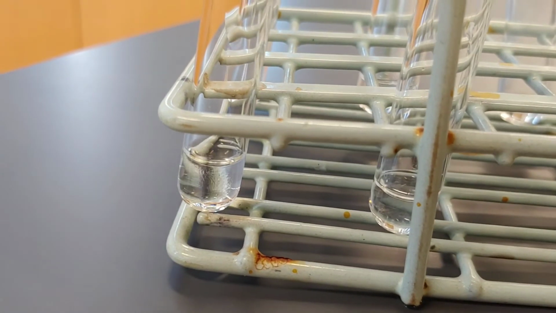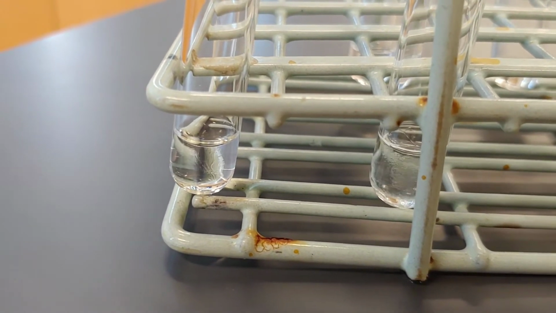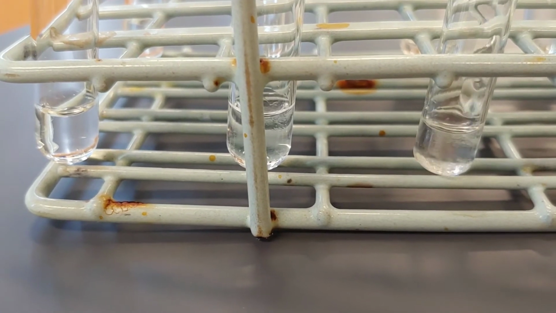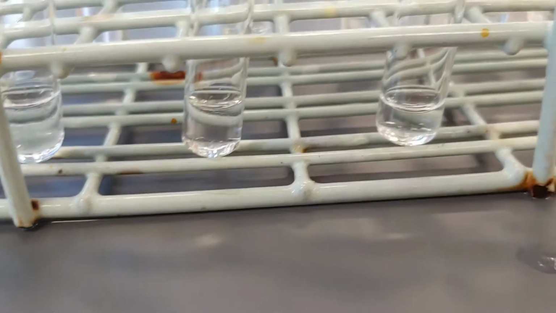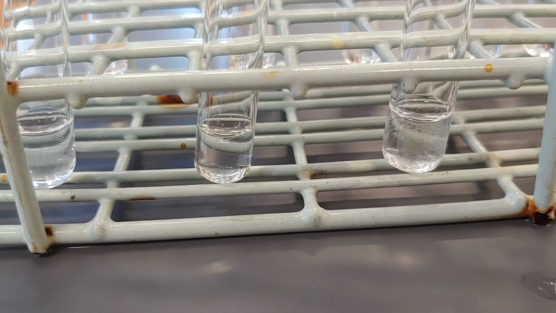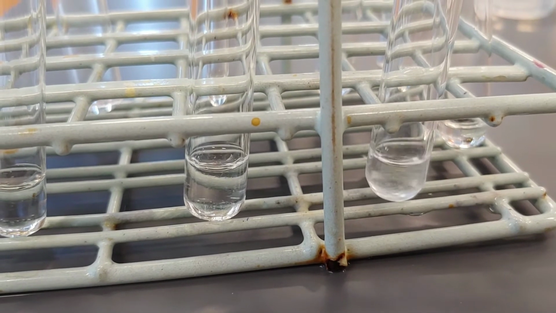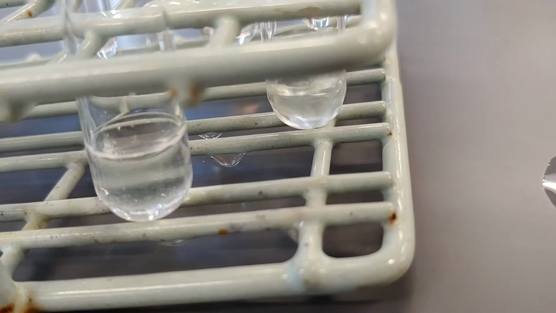Here we have the calcium. Lithium. Potassium. Sodium. And strontium.